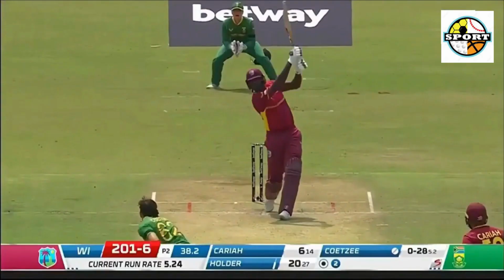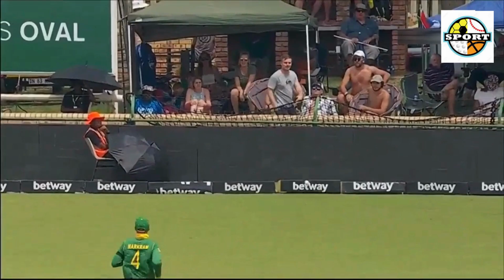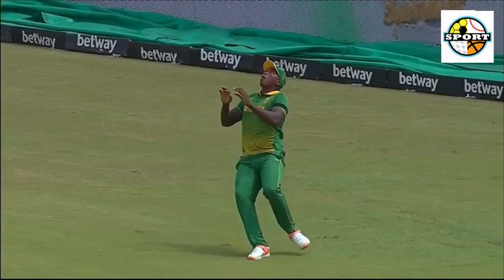42.1. Gerald Coetzee to Holder, 4. Nicely played. Banged in short outside off. Holder stands tall and gets on top of the bounce to play a cracking pull shot through mid-wicket. 43.2. Markram to Holder, out stumped.